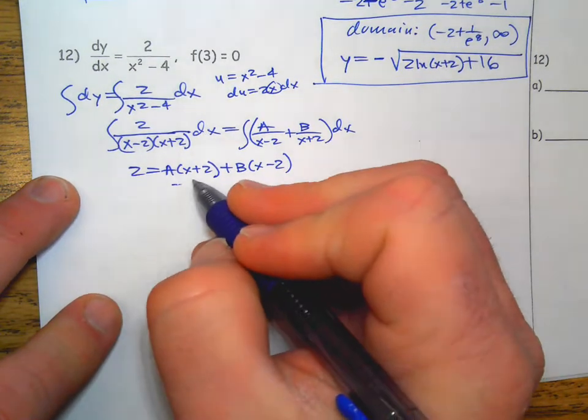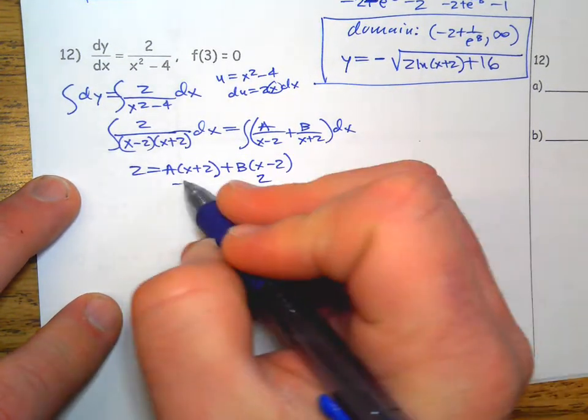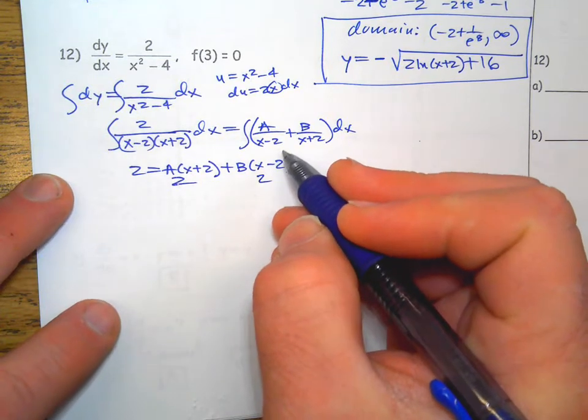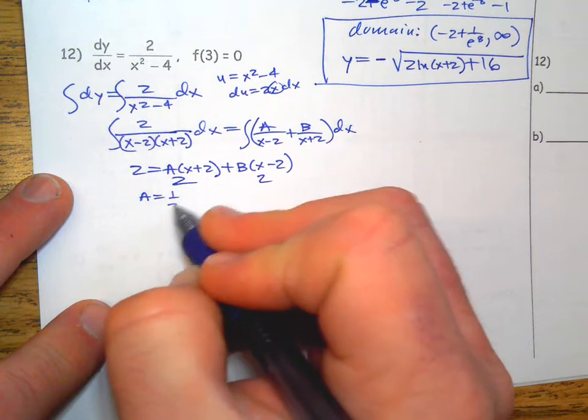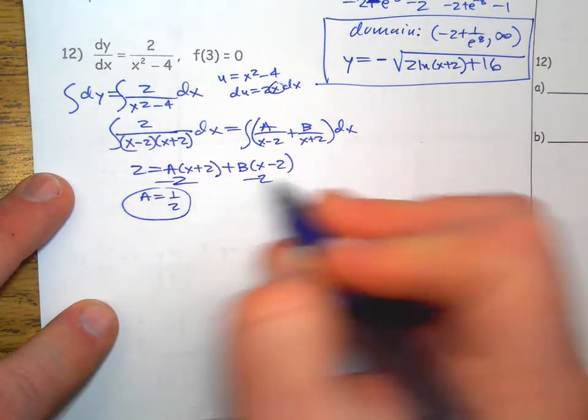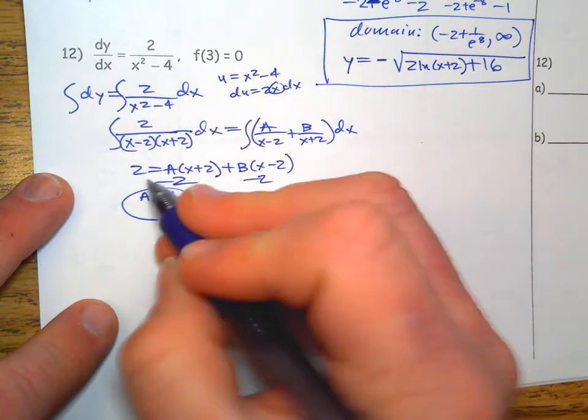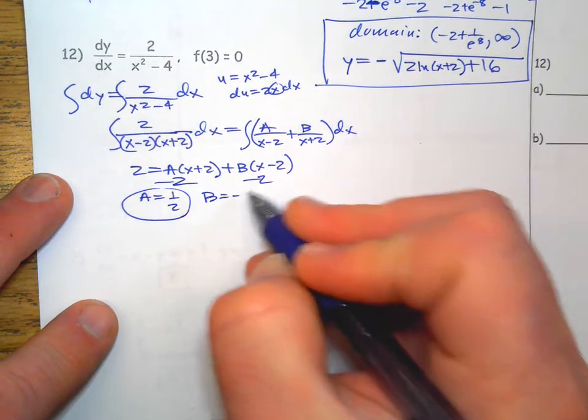Now I'm going to plug in a positive 2, and that'll make that go away. And I'll have 4A equals 2, so A equals 1/2. And then I'll plug in -2. That'll go away. I have -4B equals 2, so B equals -1/2.